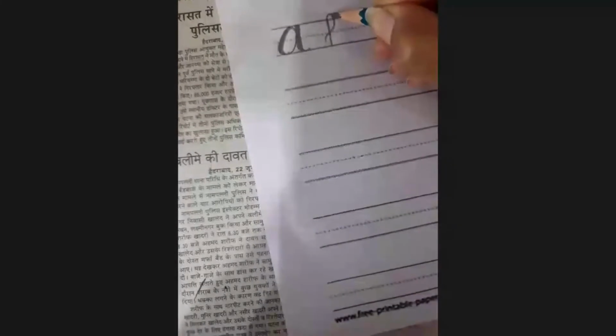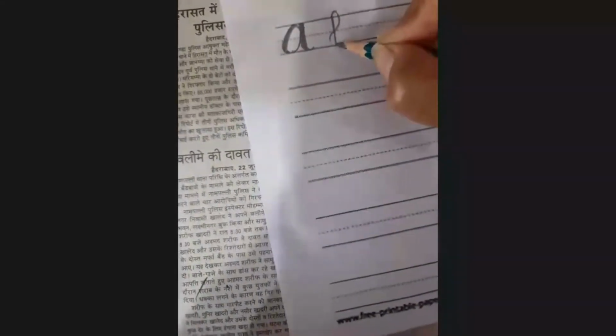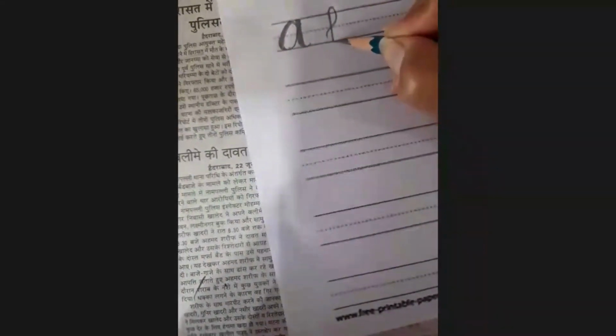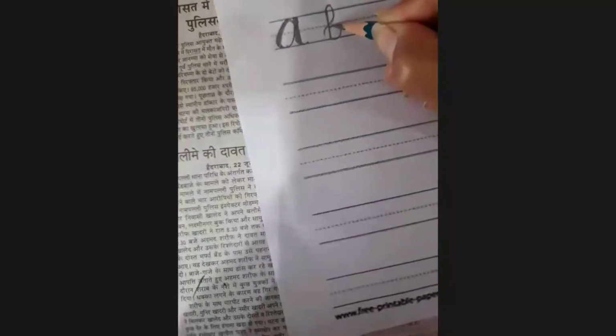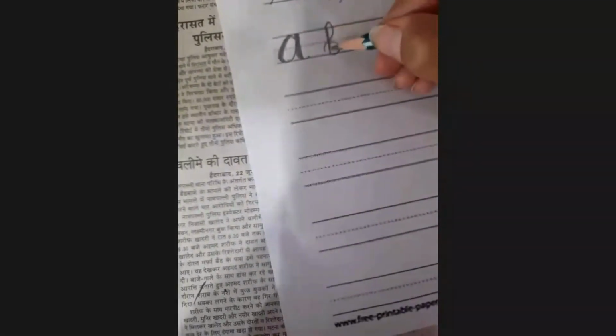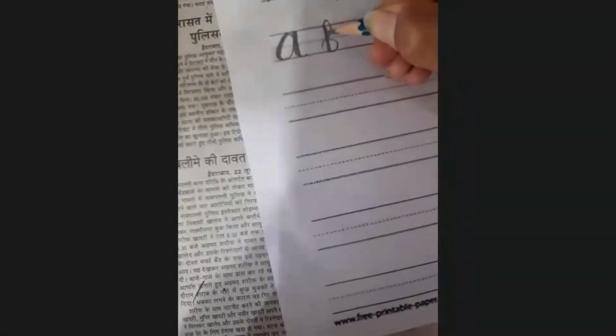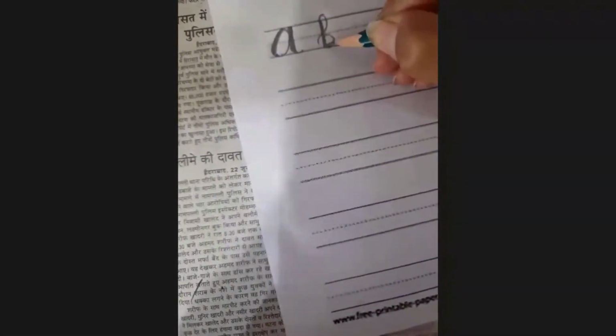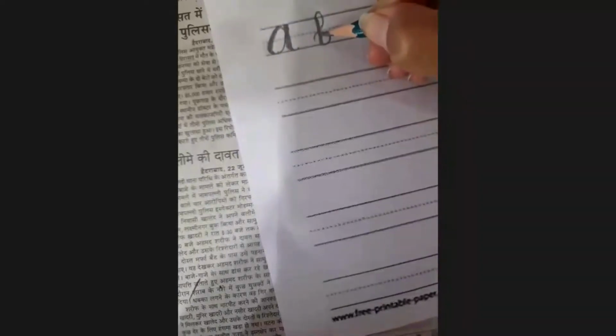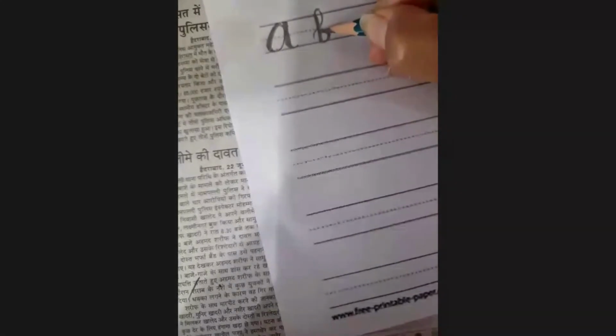See, giving it a loop and going downstroke. And from here, I am making a turn. So this was my b. This was my downstroke. I'm going to give this a thick effect. And over here, this was also my downstroke, so I'm going to give this b a little thick effect. All right, so this is my b.